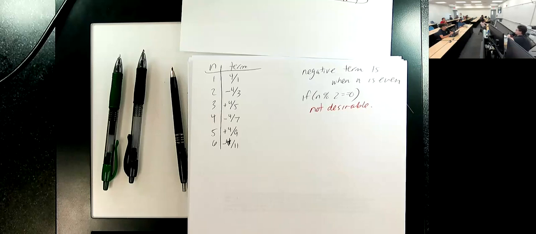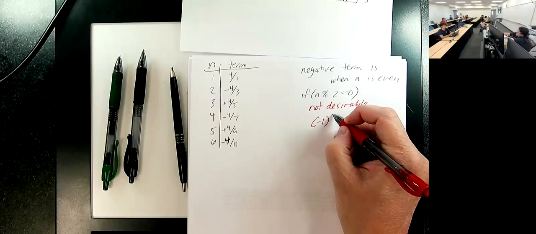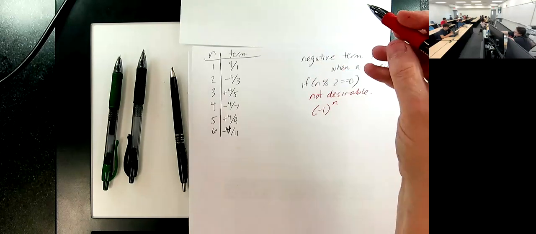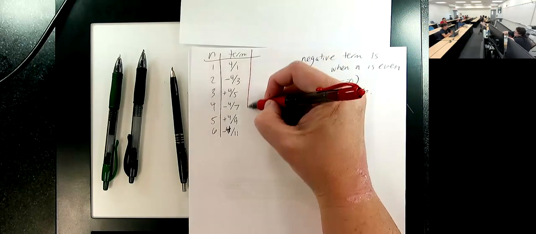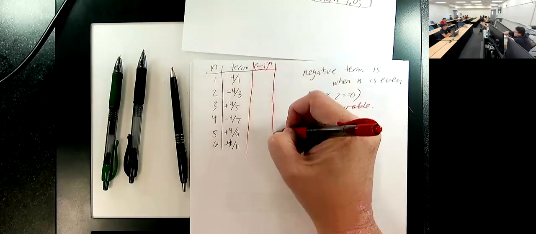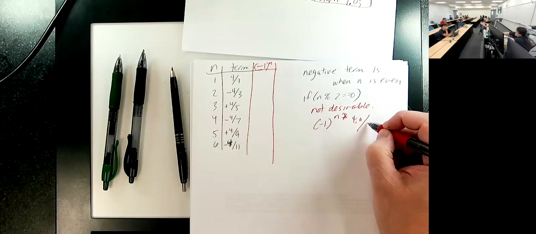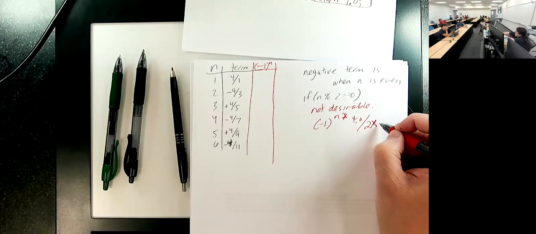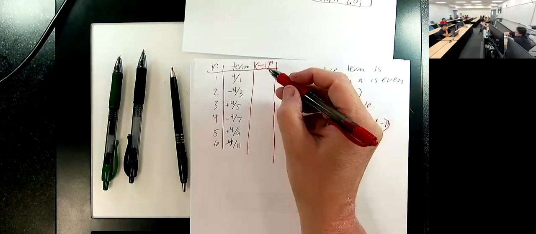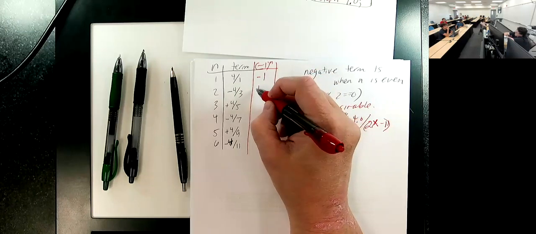A better choice would be to use -1 to an exponent. Let's check what -1 to an exponent does. If I have -1 to the n, let's make another column for it, and multiply it by our 4.0 divided by the 2x minus 1, because -1 alternates. -1 to the first power is negative, and -1 to the second power is positive.